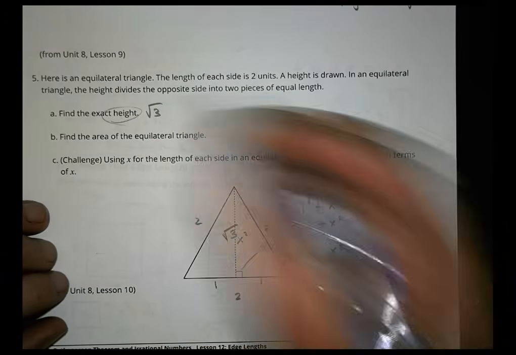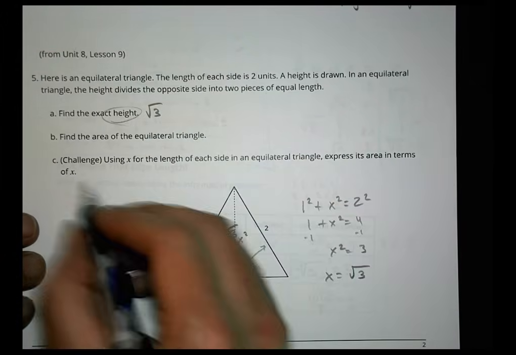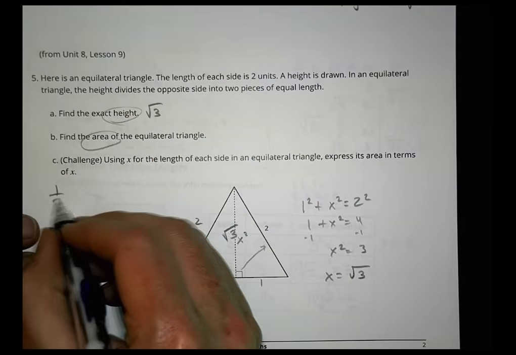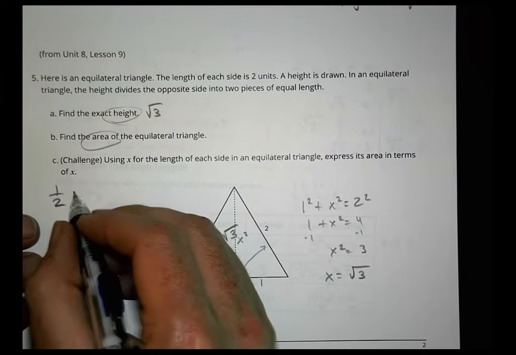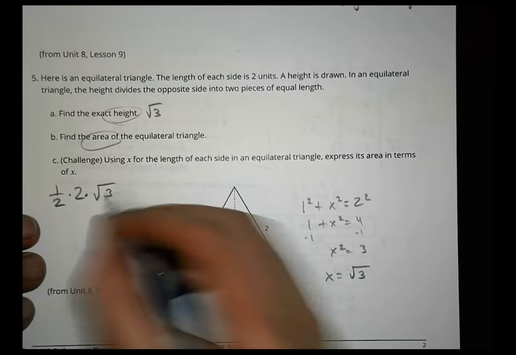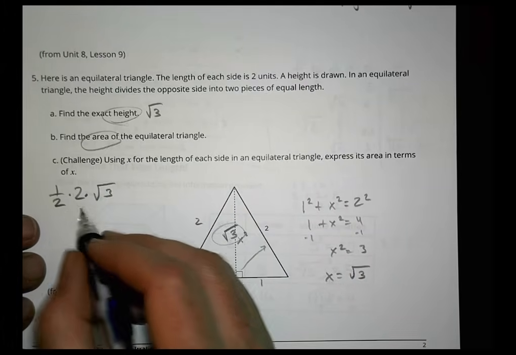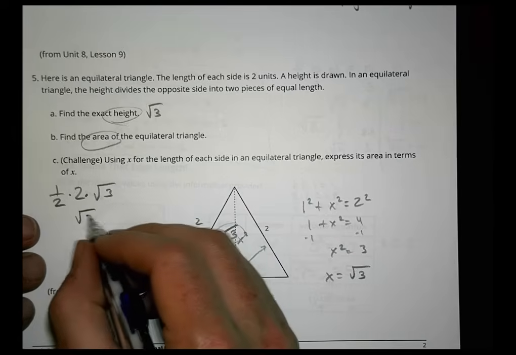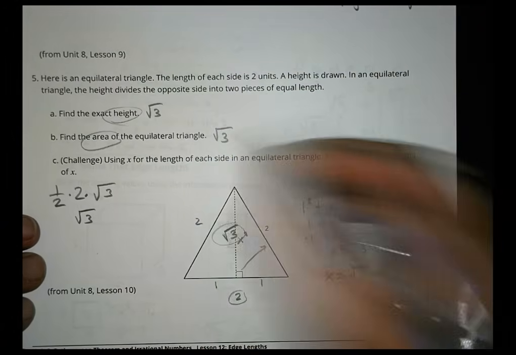The area is going to be found by doing what? 1/2 of the base, which is 2, times the height, which is square root of 3. 2 times 1/2 is equal to 1. So we're left with just the square root of 3 as the area.